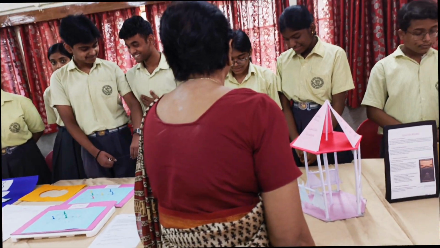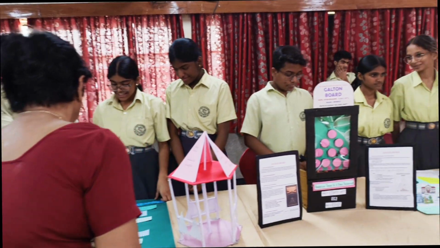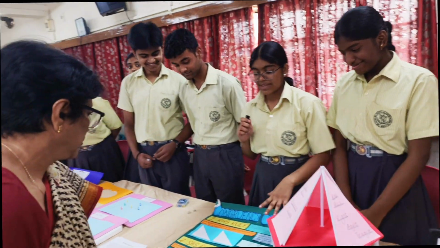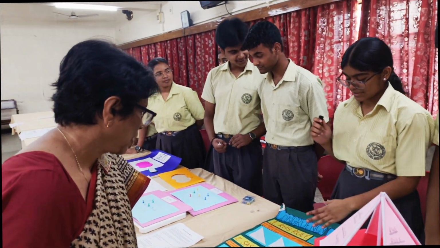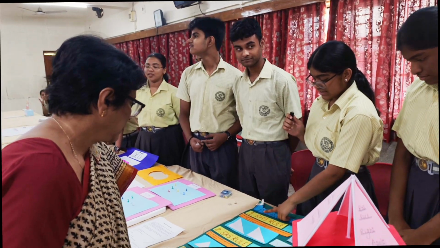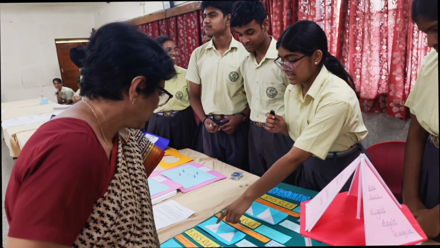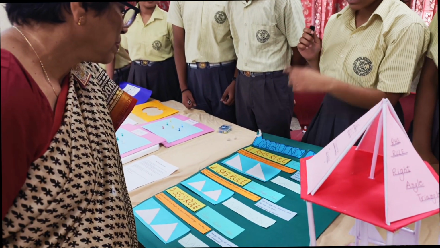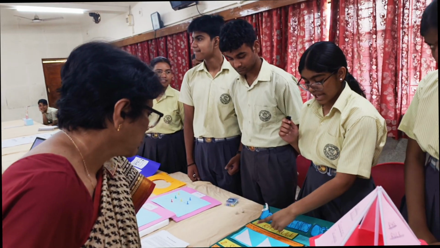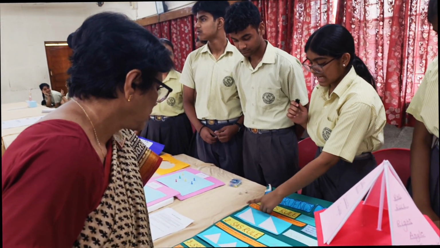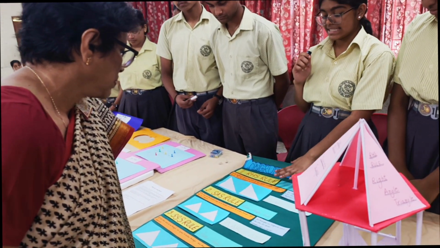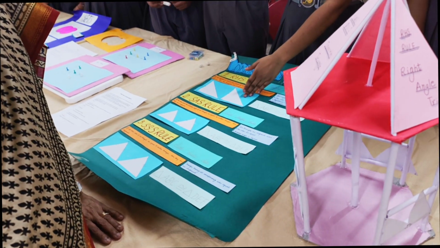Now we will talk about congruent triangles. In that, there are a lot of rules, but we are going to talk mainly about 3 rules: RHS, SAS, and SSS. In RHS, if we take two triangles, their hypotenuse should be equal, and one side and a right angle should be equal. Then we can say that this triangle is equal to this triangle.